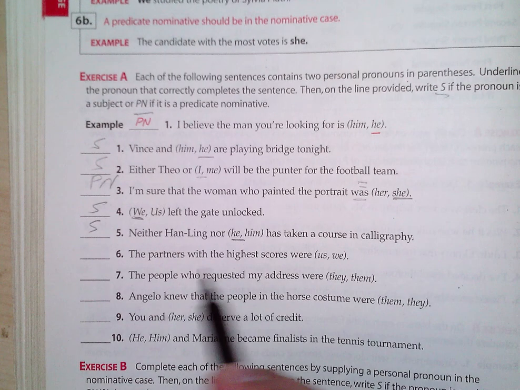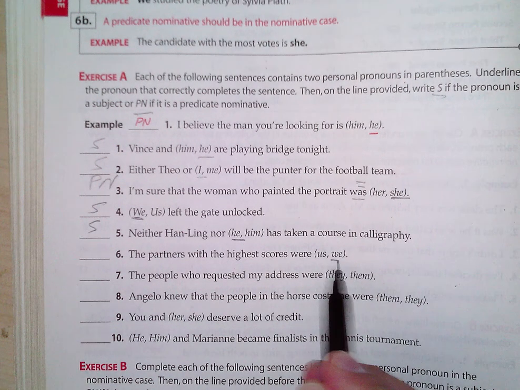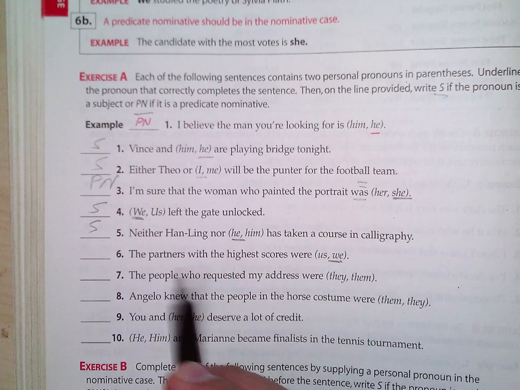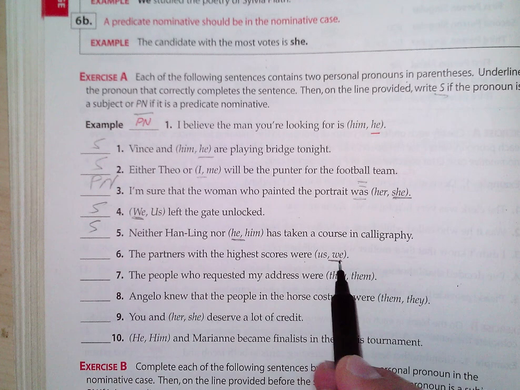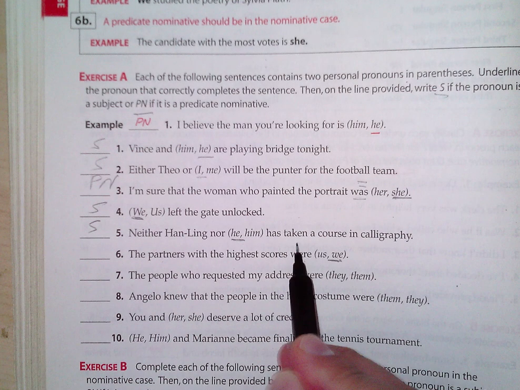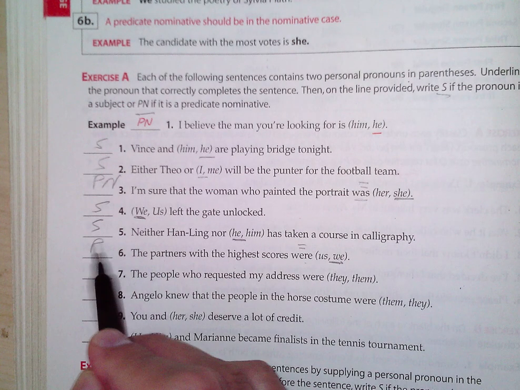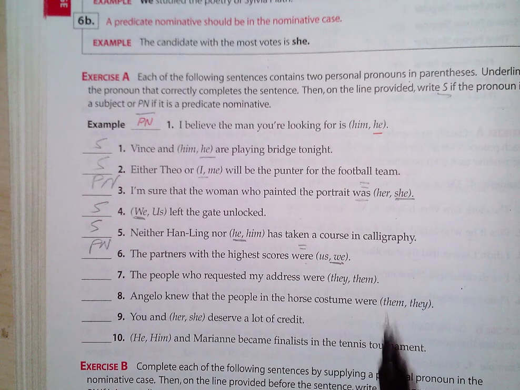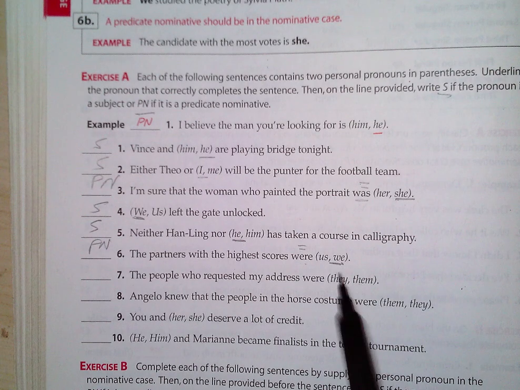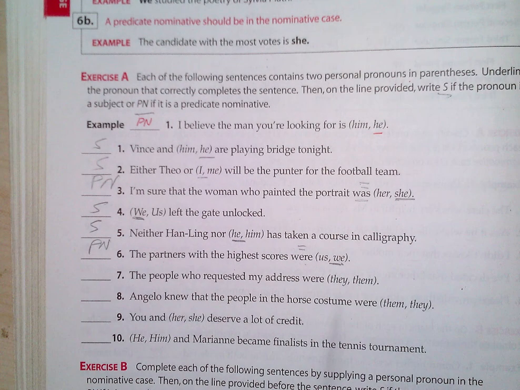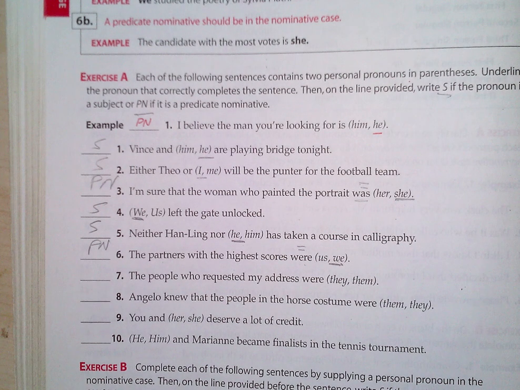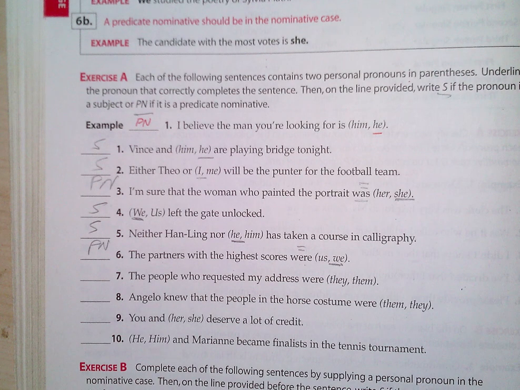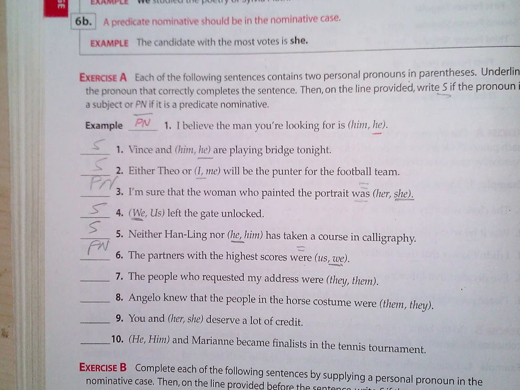The partners with the highest scores were we. Who or what were? Partners were. Partners were what? Partners were we. Equal sign, it's a predicate nominative. I know that might sound a little unusual to you because most people don't speak like this. Most people, when we speak, use the objective case after a linking verb. It's incorrect, but it's becoming more acceptable because people do it.